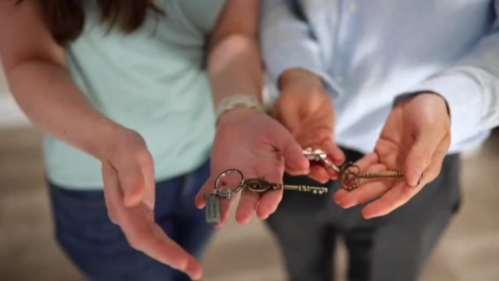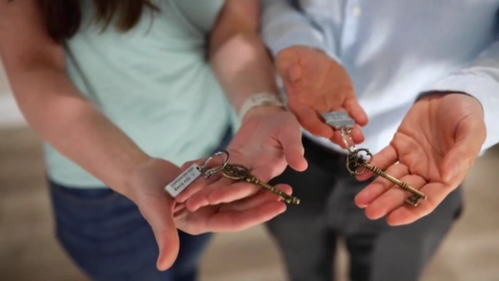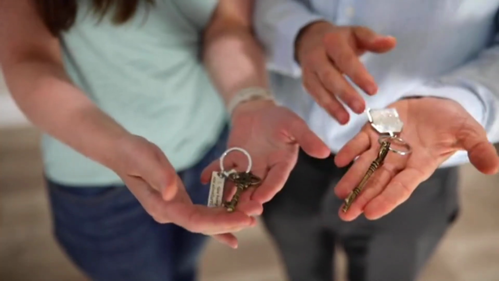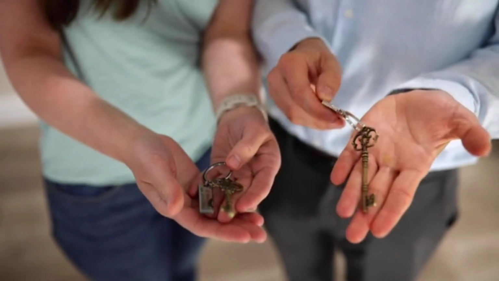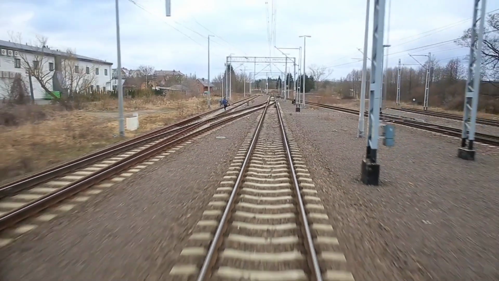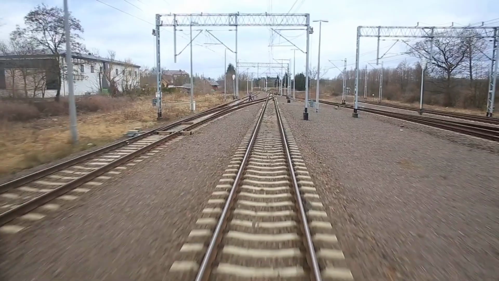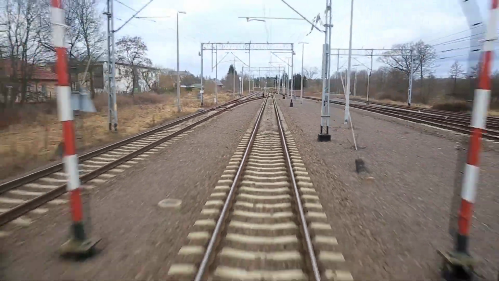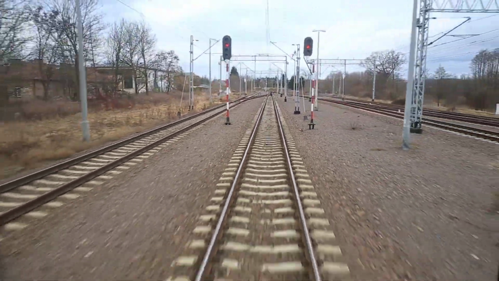Keys of such points shall be kept under the custody of the station master except when handed over for the purpose of any work at the point. The arrangement prevents any movement between the running and non-running lines without the permission of the station master.